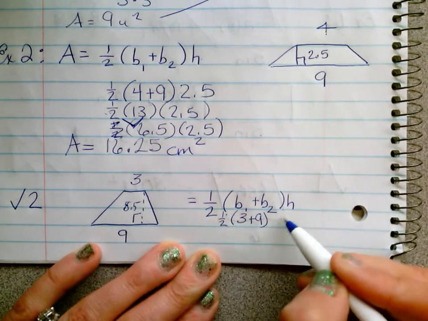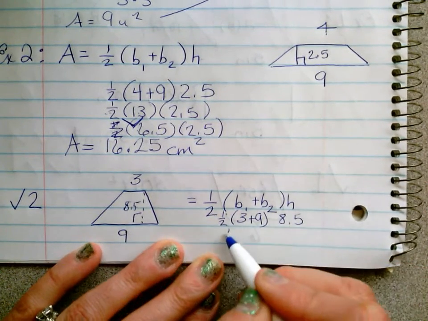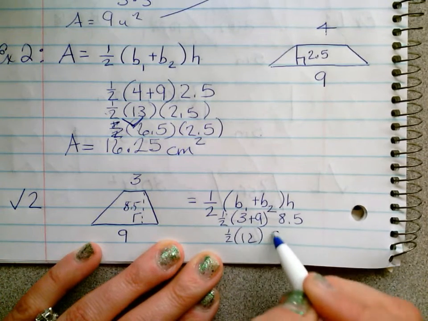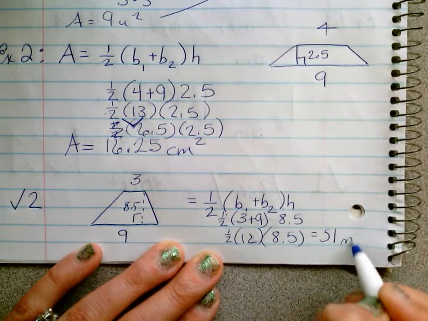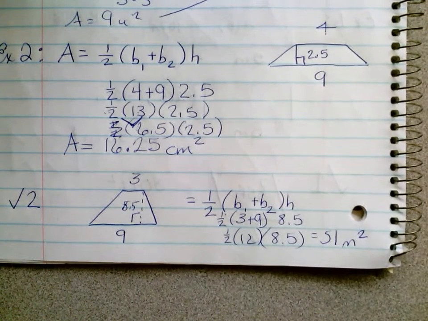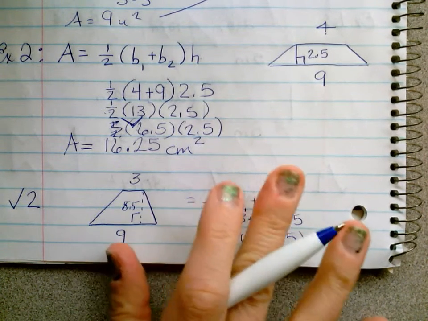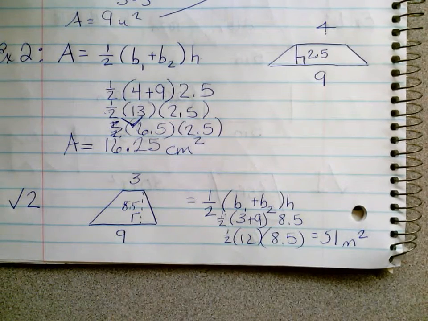Forgot to label the height, but you guys could see it. 1/2 of 12 times 8.5. And you should have come up with 51 meters squared. Did anybody not come up with 51, and do you need me to show it? Please, speak now.